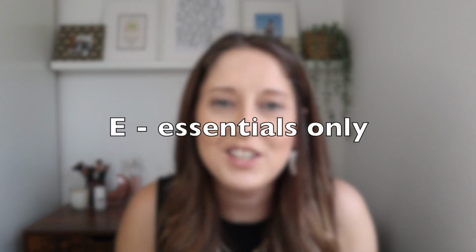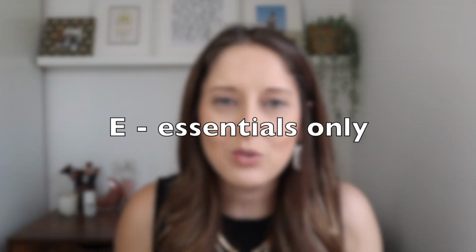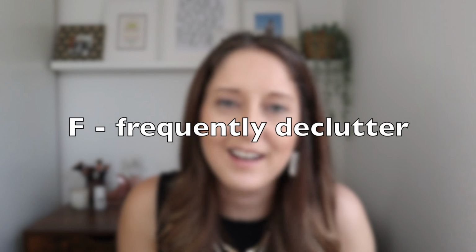E is for essentials only. You want to make sure that as you're decluttering, you're only keeping the really important things to you. So all the essential items you need to keep, and anything that is a non-essential, you really need to question whether or not it's worth keeping in your home, in your life, and whether or not it's really serving a purpose. F is for frequently declutter.